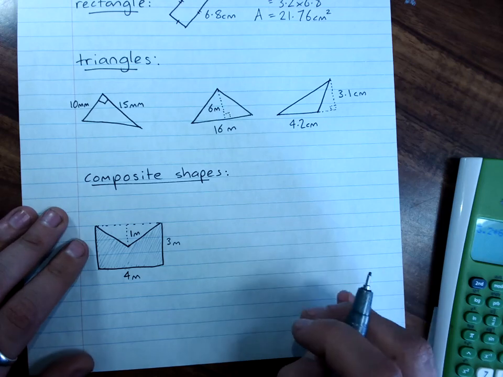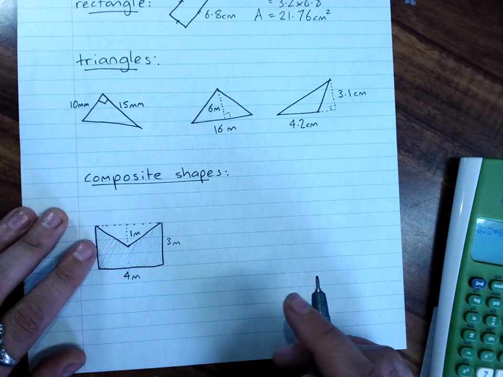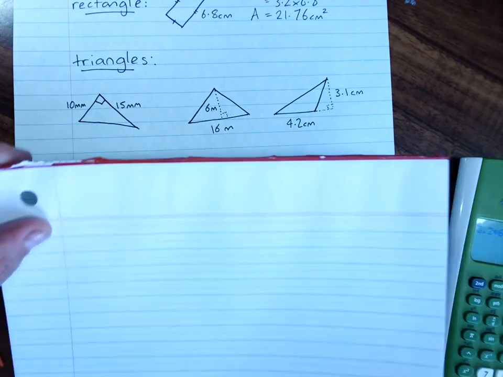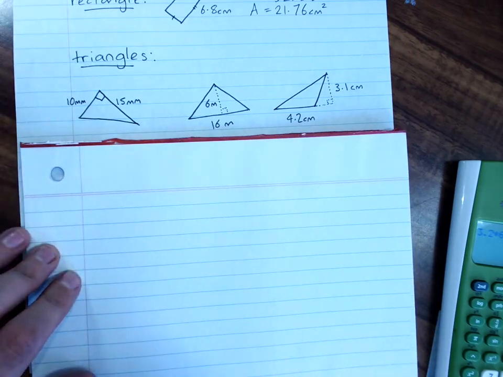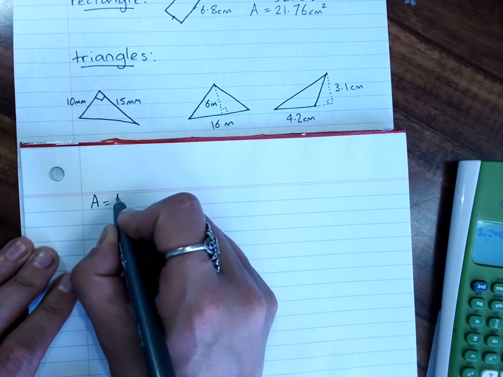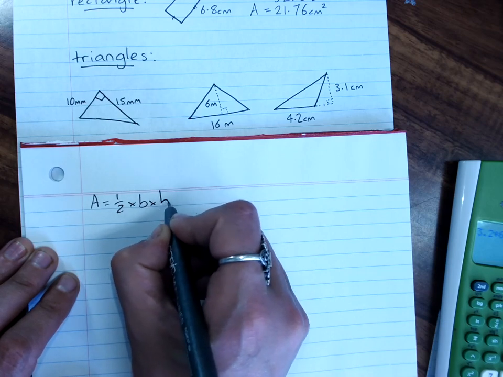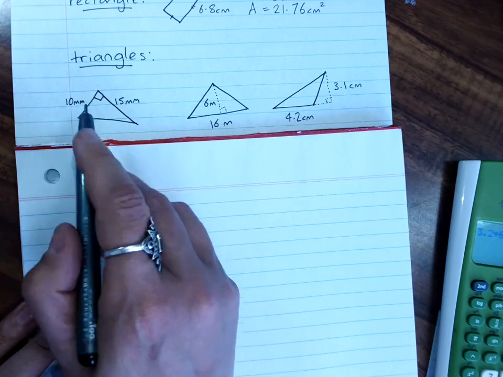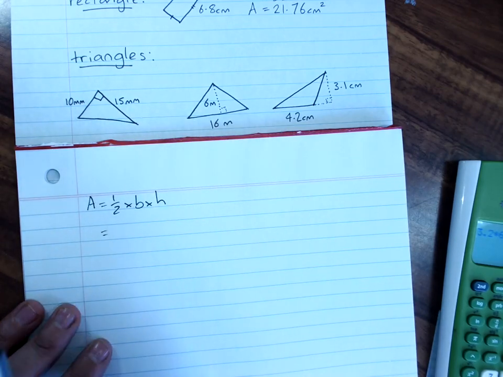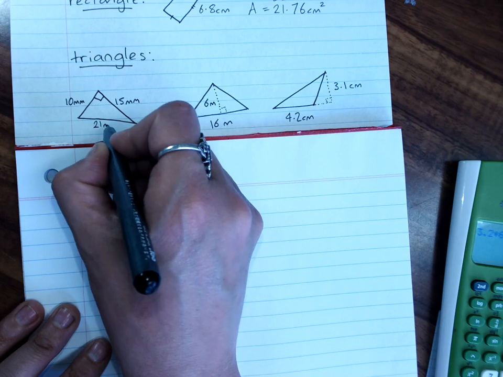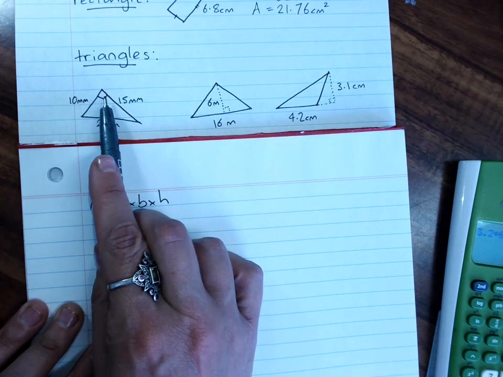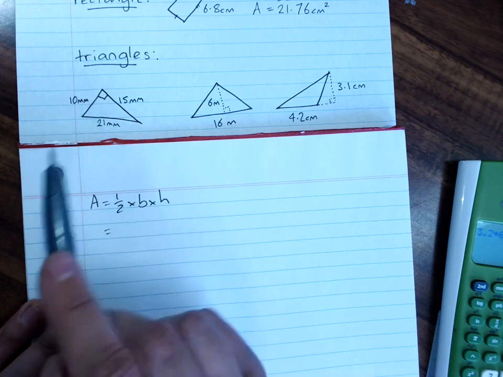Triangles, I've done 3 and I haven't left enough space for the working. That was very silly. So I might just get some extra paper here. Now remember, triangles are area equals half times base times height, or I'll do one of these with the other formula as well. Now, there's only 2 numbers on each of these, but if they were trying to trick us and they said this is 21 millimetres, we wouldn't be fooled, because we want the 2 that are at right angles, because that'll make a rectangle and we can cut it in half.